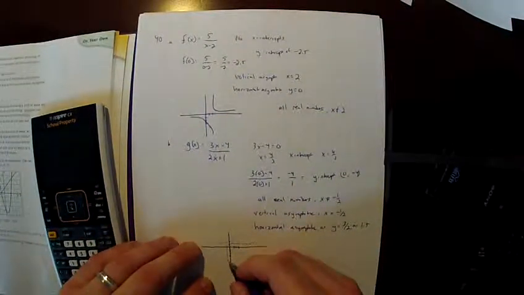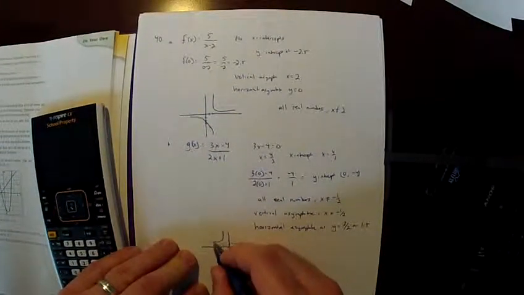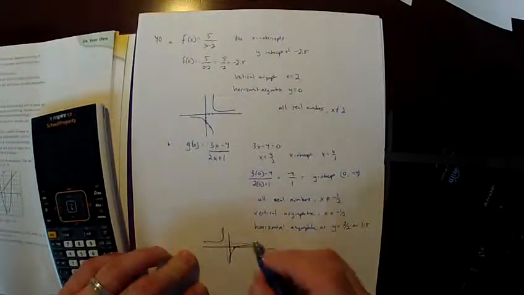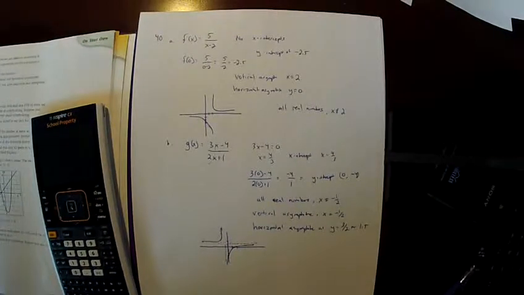So we're looking at something that looks a little bit like this, and this one goes this way, okay? And that's problem 40. Again, not that I expect you to know how to do that, but it's a good preview for what's coming up. That ends 40.